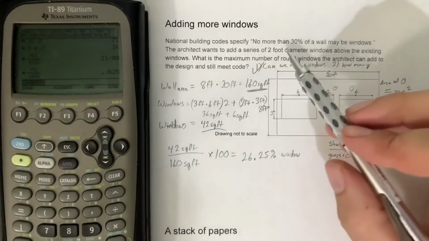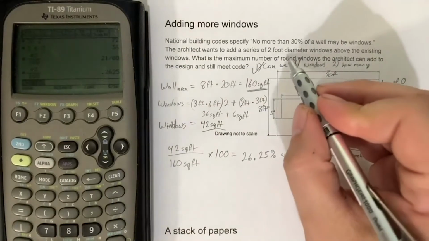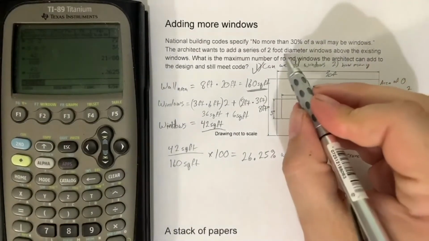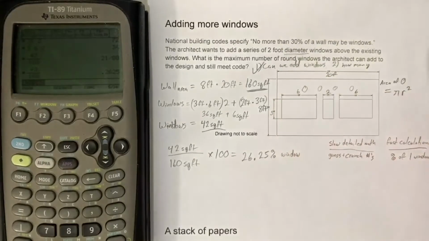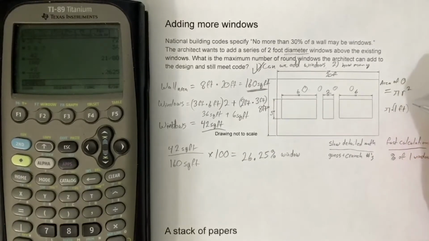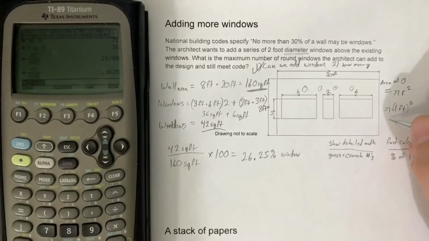While we're not given the radius, we are given a diameter, and we know the diameter is 2 times the radius. So the area of each circle is pi times 1 foot squared, or effectively 3.14 square feet, for each additional window.